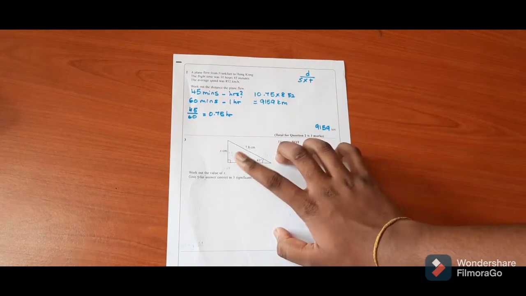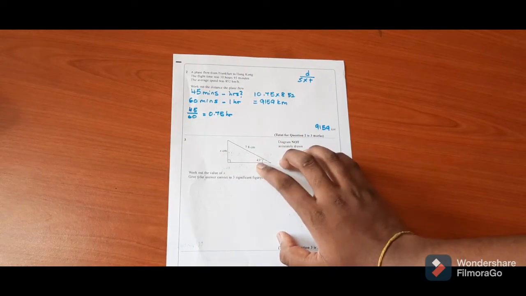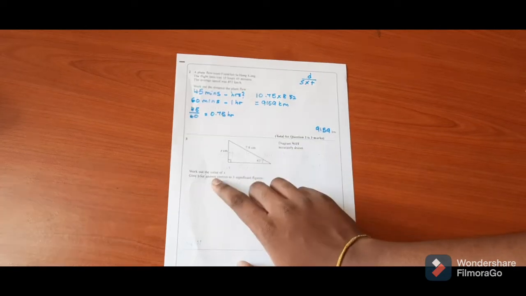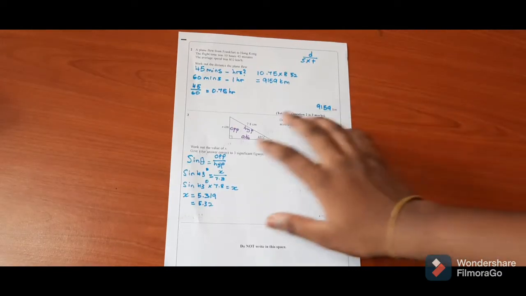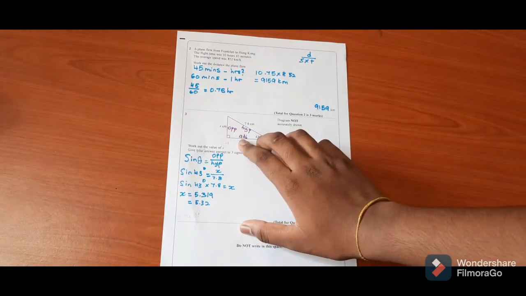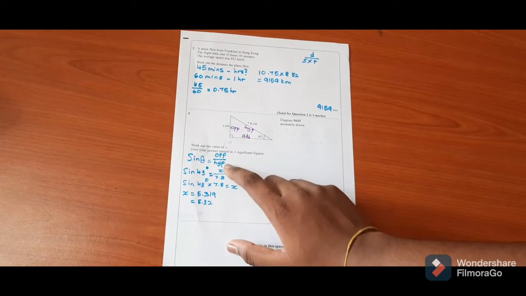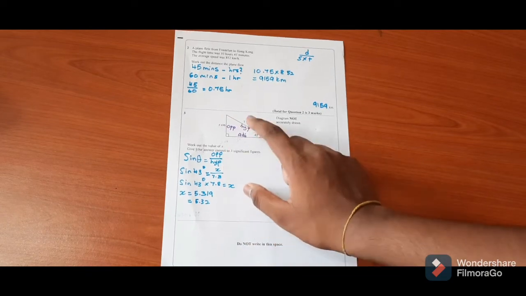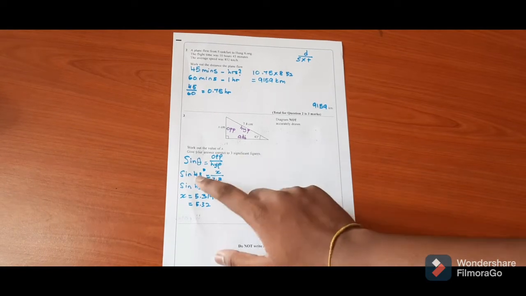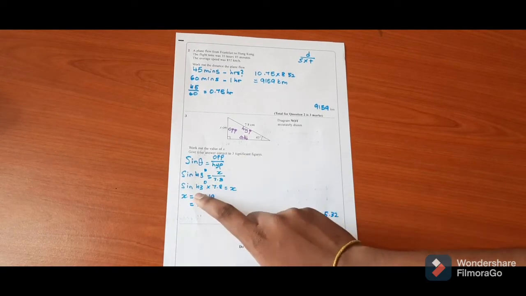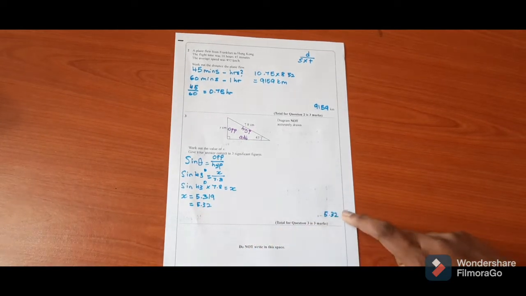This is a right angle triangle. We have x centimeters, 7.8 centimeters and the angle of 43. Work out the value of x. Give your answer correct to 3 significant figures. Now we know which line is the opposite, hypotenuse and adjacent. We know the formula: sine of theta equals opposite over hypotenuse. Opposite is x, hypotenuse is 7.8, and theta is the angle, so sine of 43. When we solve this, sine of 43 times 7.8 is x. X is therefore 5.32. Correct.